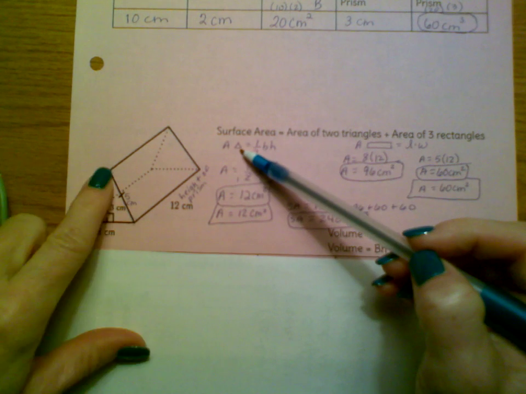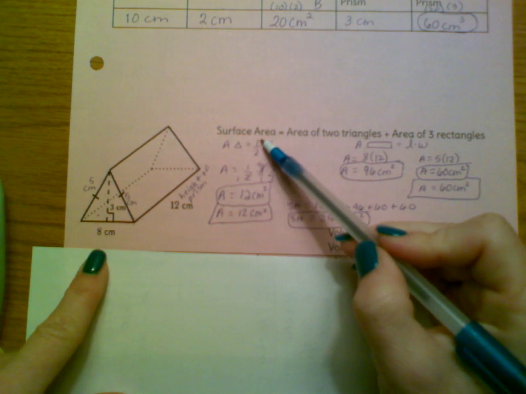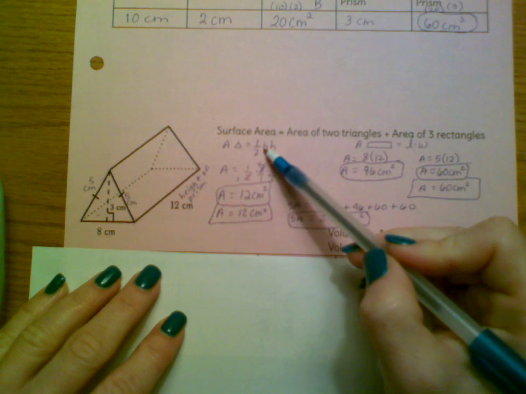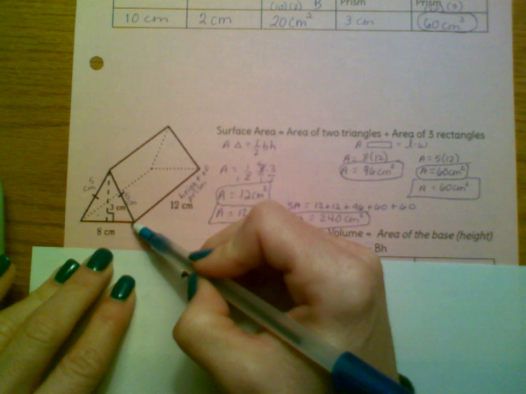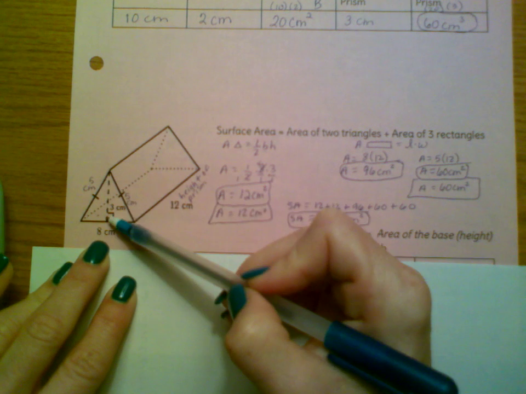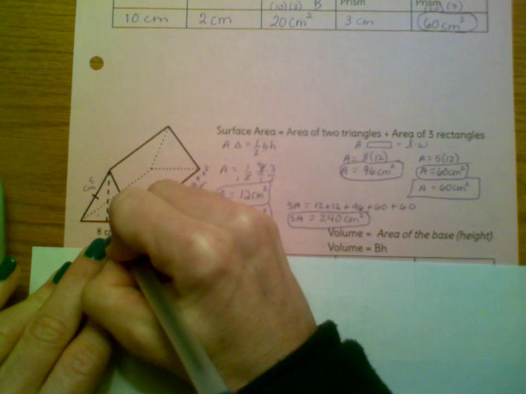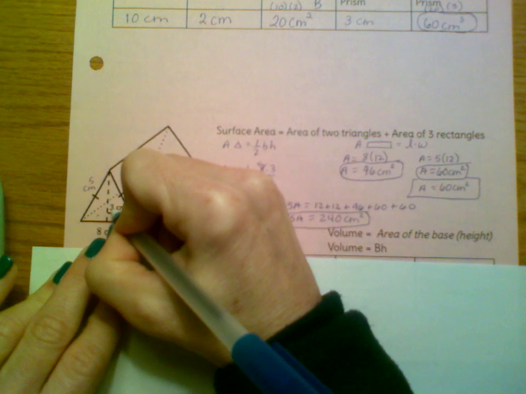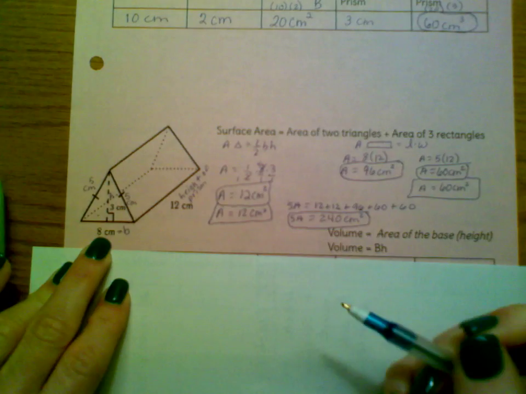Area of a triangle. So I'm only looking at this triangle now. Its formula is half base times height. Notice this is a lowercase b. This stands for just the base of my triangle. That is always the side where the height comes down and makes a right angle. So this is the base, lowercase b. This 3 is the height of this little triangle here.